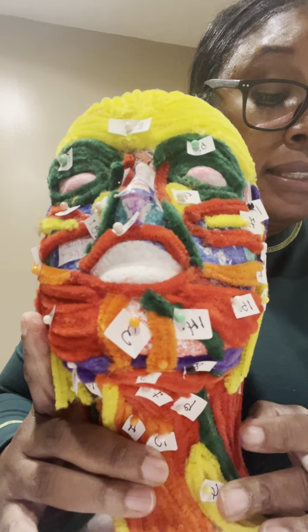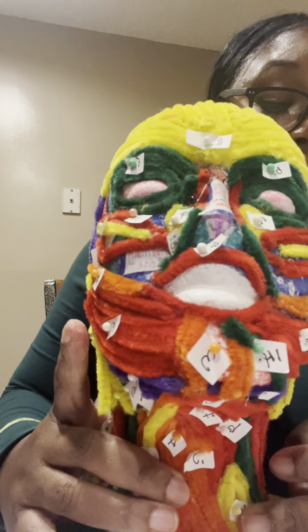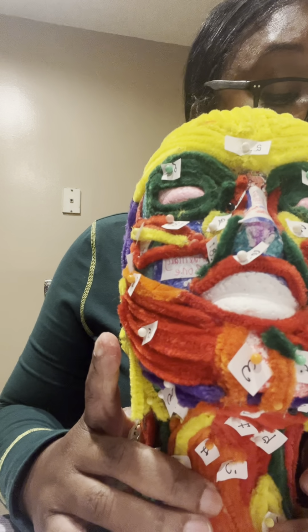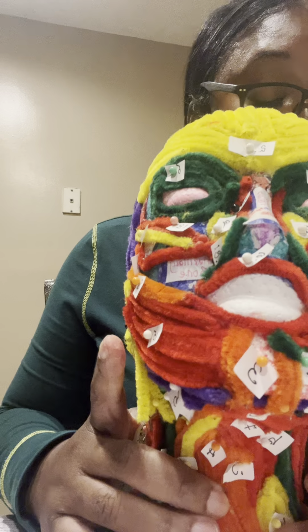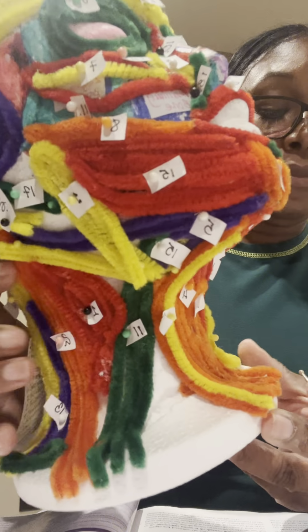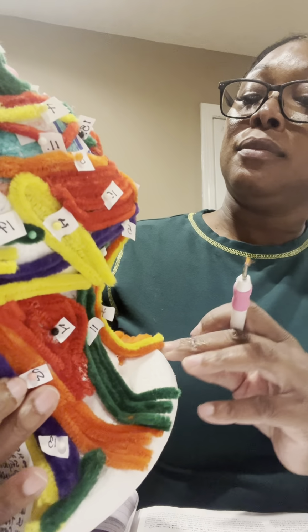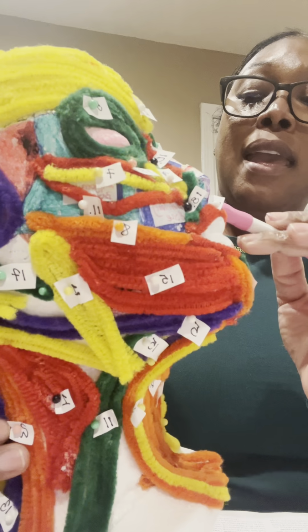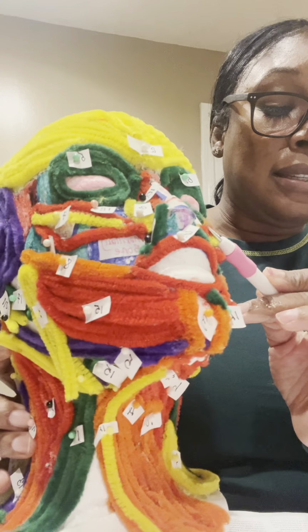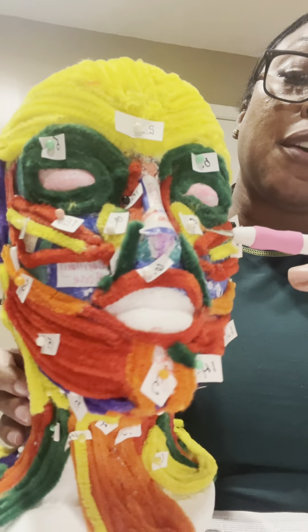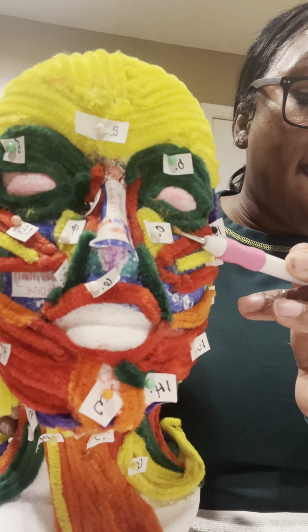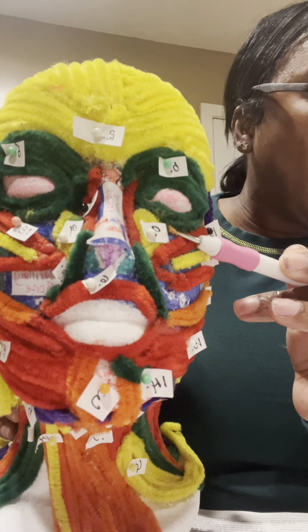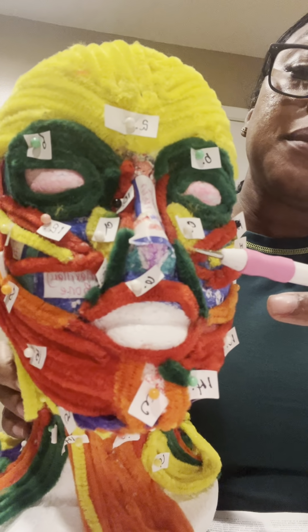My next muscle is the levator labii superioris muscle. And it is right here. And this muscle elevates the upper lip, right here.